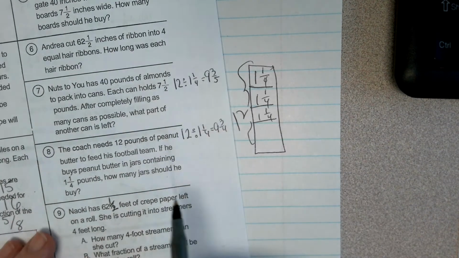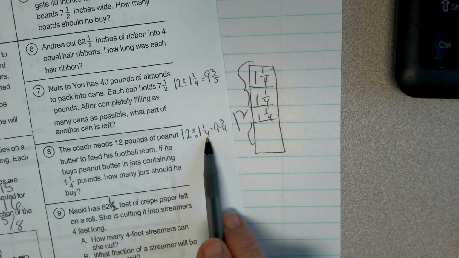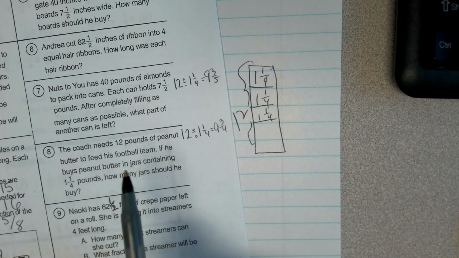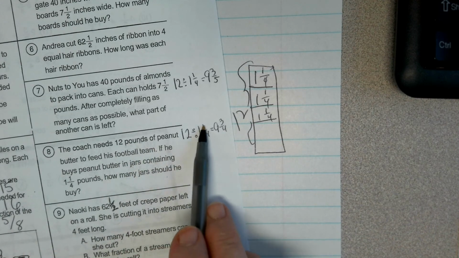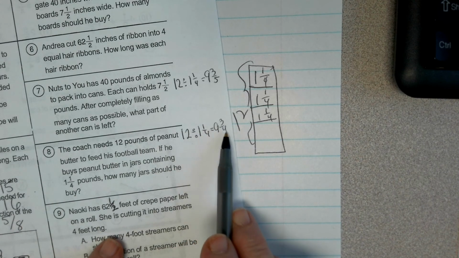If he buys peanut butter in jars containing 1 1/4 pounds, he needs 12 pounds for sure. If I divide it by 1 1/4, I'll have 9 3/4.